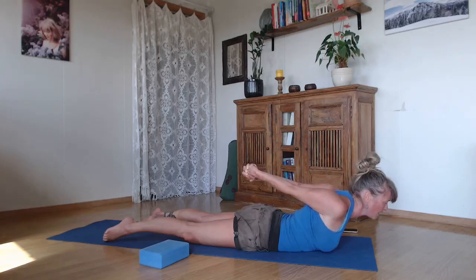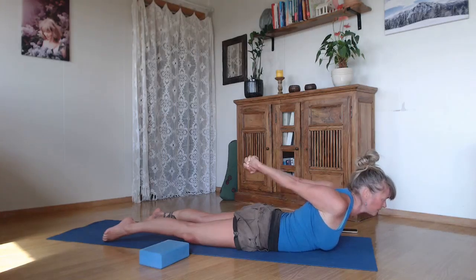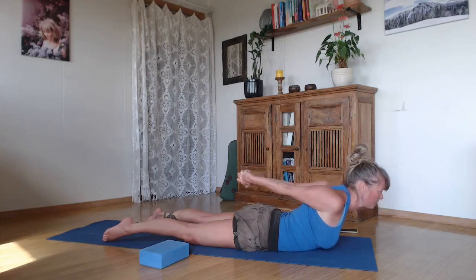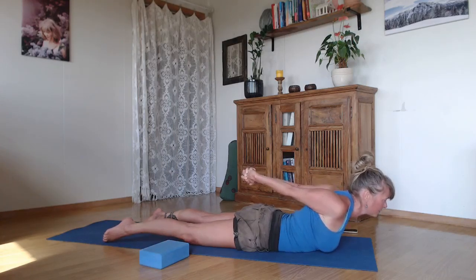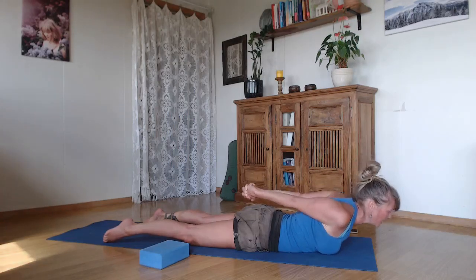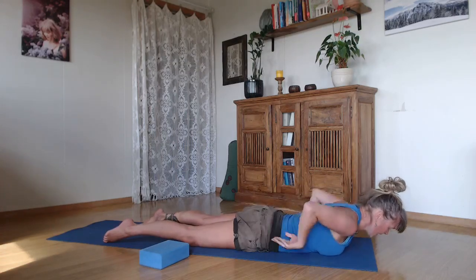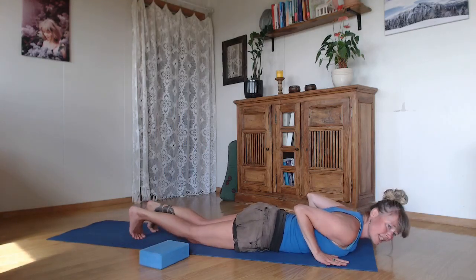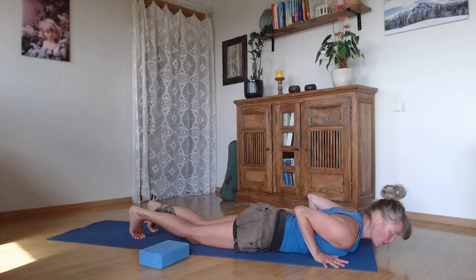Shoulder blades together. Lifting up. And calm down. Hands next to your body. Knees into the mat. Tabletop. Tummy muscles.